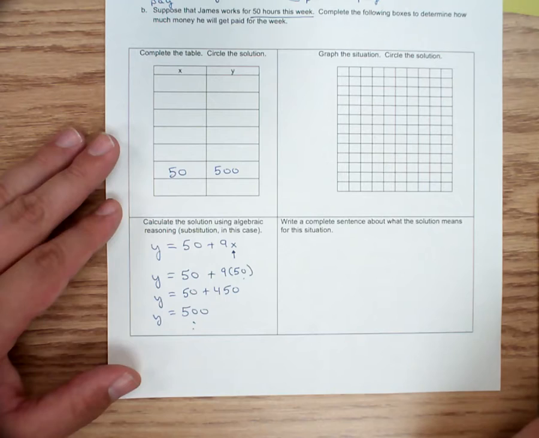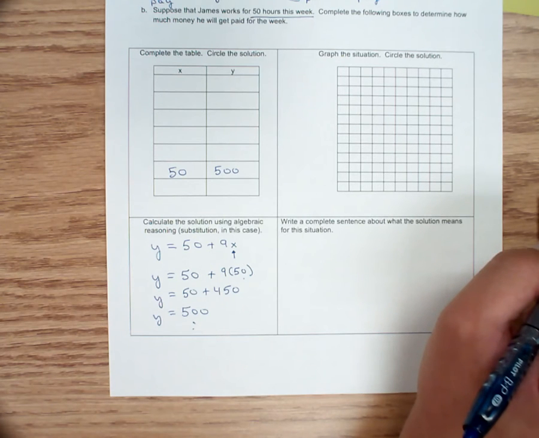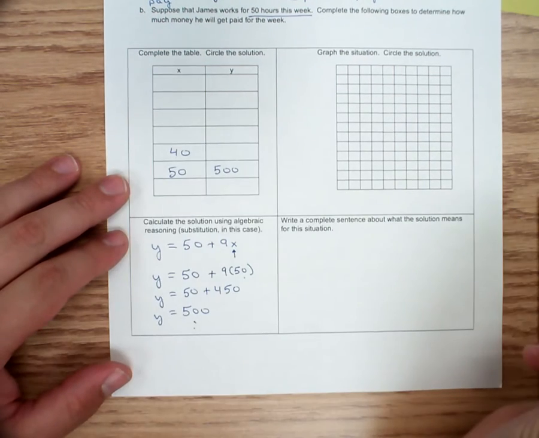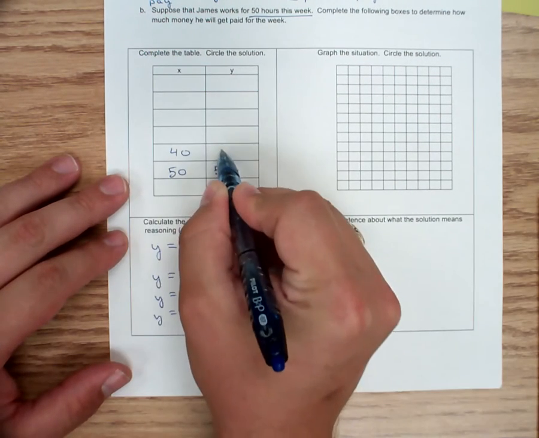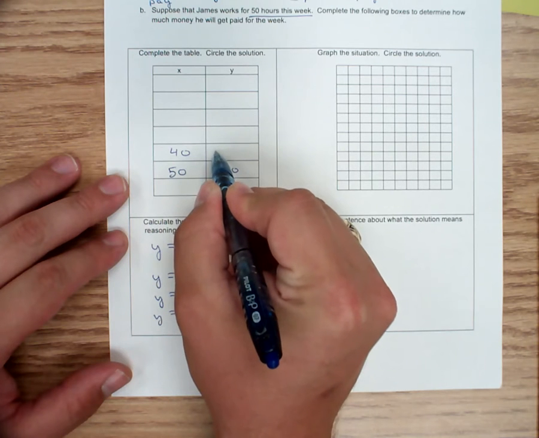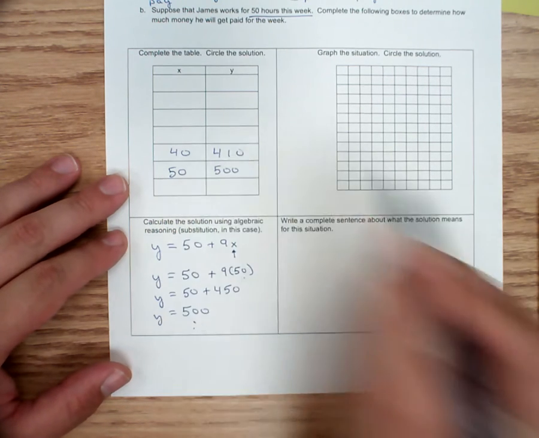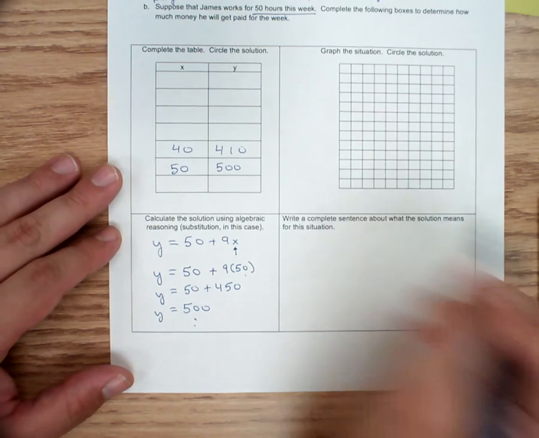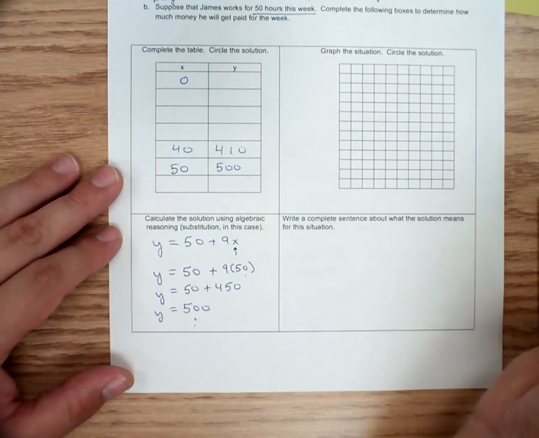All right, what's another point that would be interesting to know on the table? 40 hours? Sure. What would that be? 410. At 0, where are we at? 50.